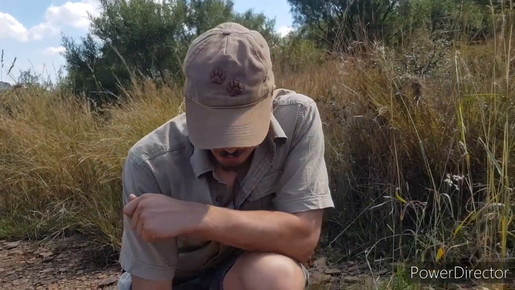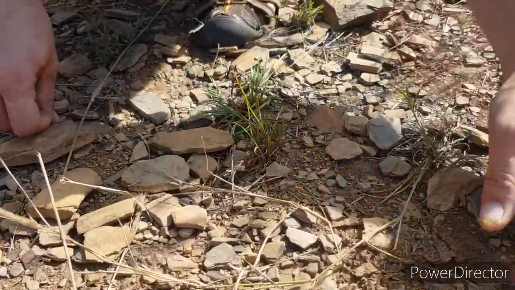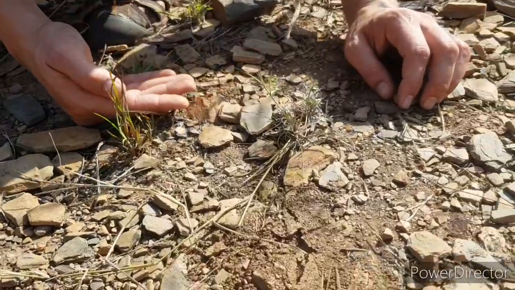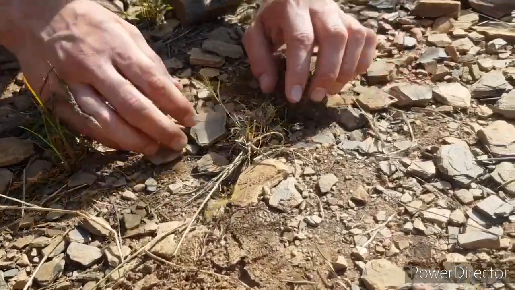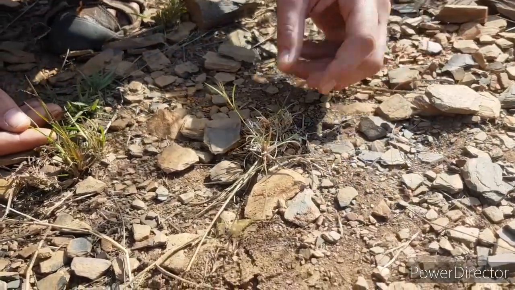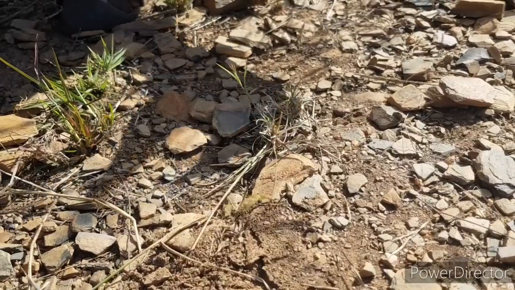Now, if we look down here, you'll see a pioneer species. What we're looking at over here is a Tassel 3-awn. You can see this area does not have much nutrients to it. This is a very bare area, disturbed area, very rocky. Now, this plant can survive on very few nutrients. So this is your pioneer species.